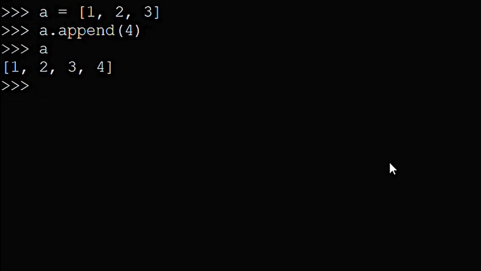If you were to do a line like A equals A dot append 5, you would not get your desired result. Since append returns None, you would make A equal None, and then you completely lost your existing list.